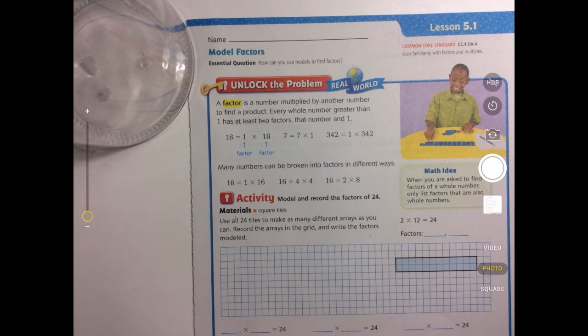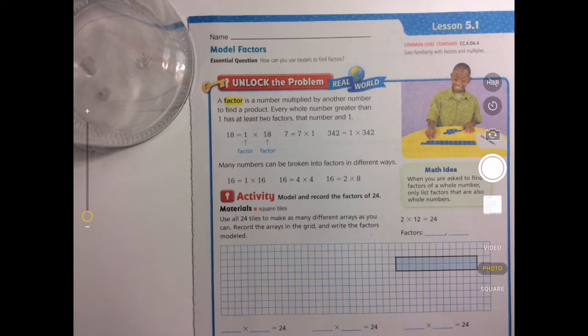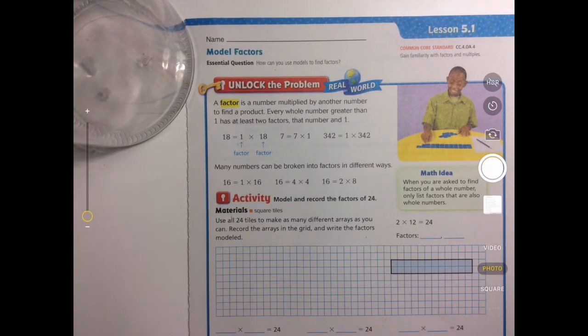All right, fourth grade, we are finished with chapter 4, finally. Seems like we've been on that chapter for a long time. And we're going to do chapter 5 now. Chapter 5 is talking about factors, multiples, and patterns.